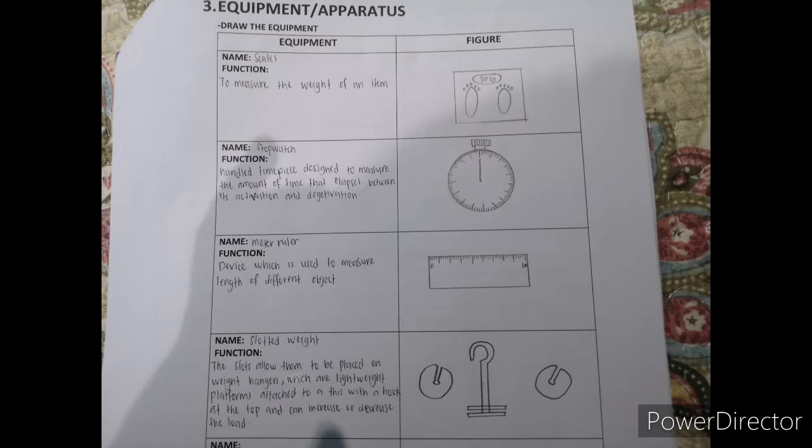Number three, equipment. There are four: scale, stopwatch, meter ruler, and solid weight. The function of the scale is to measure the weight of an item. The function of the stopwatch is a handheld timepiece designed to measure the amount of time that elapses between its activation and deactivation.